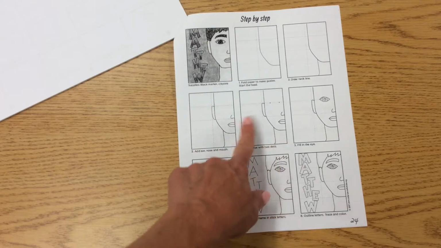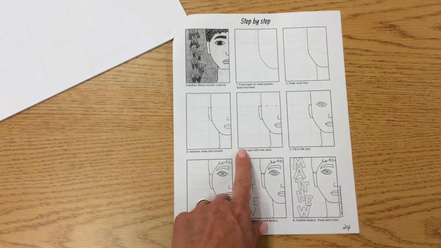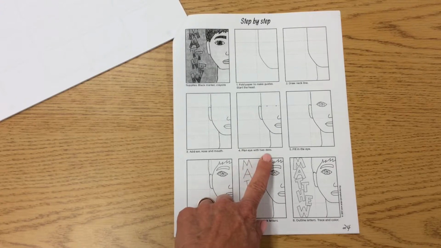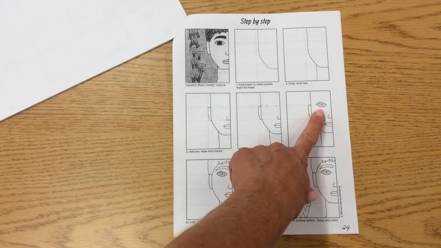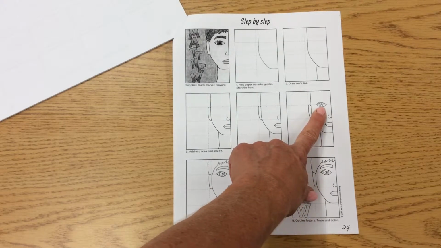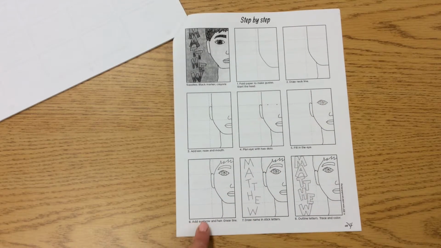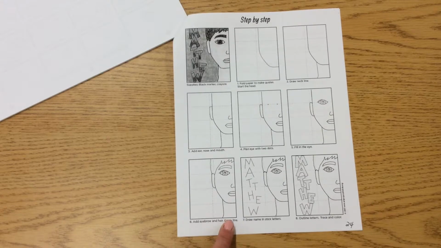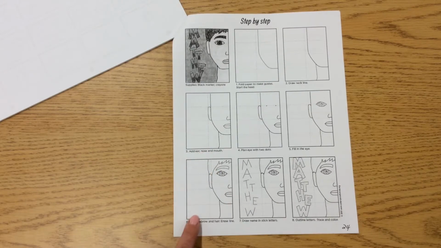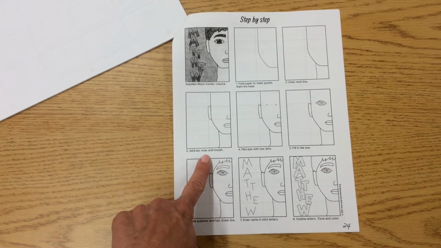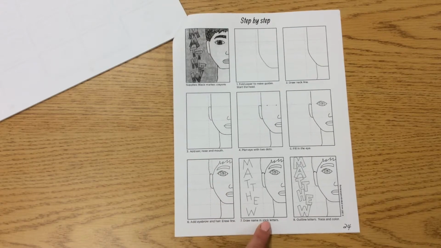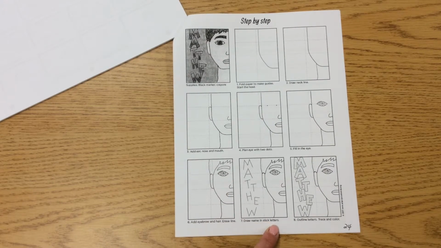Okay, so artist, next thing you see is the eye. Plant the eye with 2 dots. What does the eye look like? I always say it looks like parentheses. Okay, next one it says add eyebrow and hair, erase the line. You can make your hair however you want in this section. And then it says draw a name in stick letters.